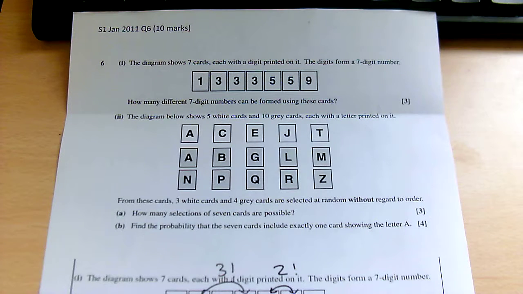We're going to do S1 Jan 2011 question 6. It's worth 10 marks. So the question says we've got 7 cards, each with a number printed on them, and they form a 7-digit number. Part 1 says how many different 7-digit numbers can be formed using these cards.